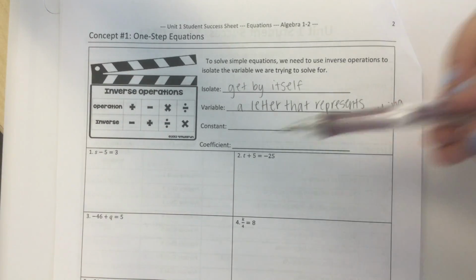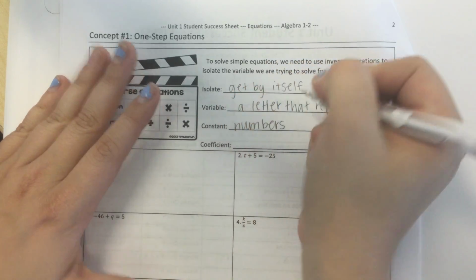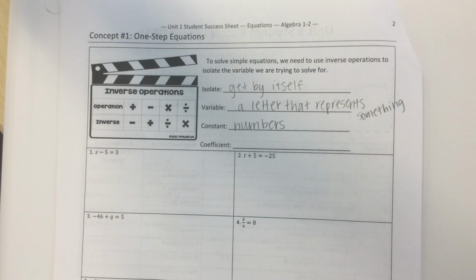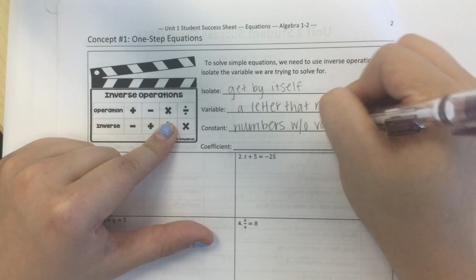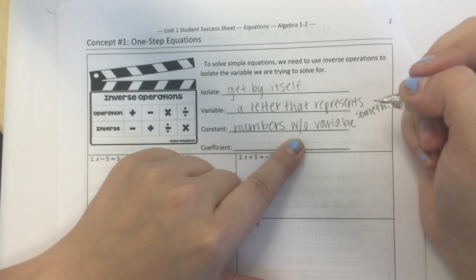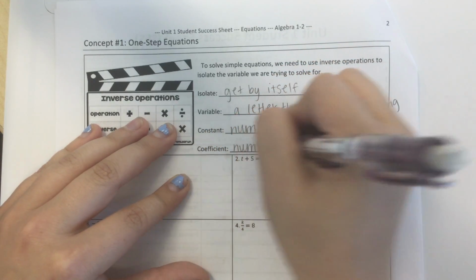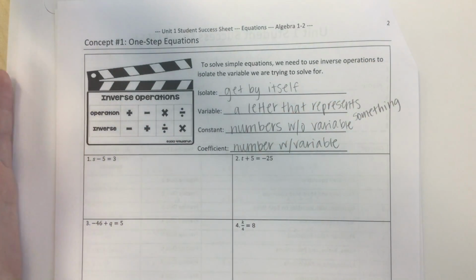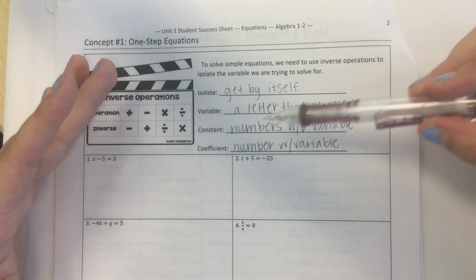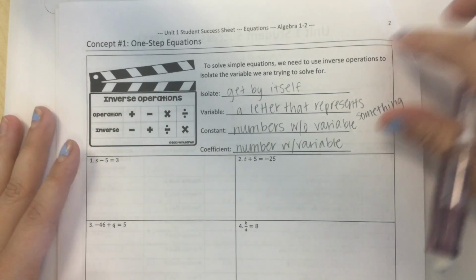And what we're trying to get rid of are the constants, and the constants are just numbers without a variable attached to them. W/O means without, and coefficient means a number with a variable. Typically you'll see coefficients in multiplication problems. With addition and subtraction, you're not going to see these because we're not going to need to get rid of those, but you are going to see constants.